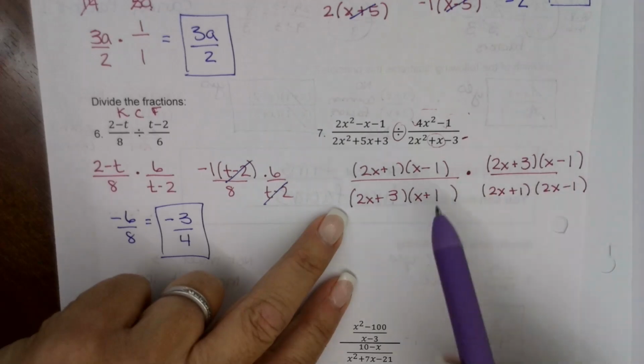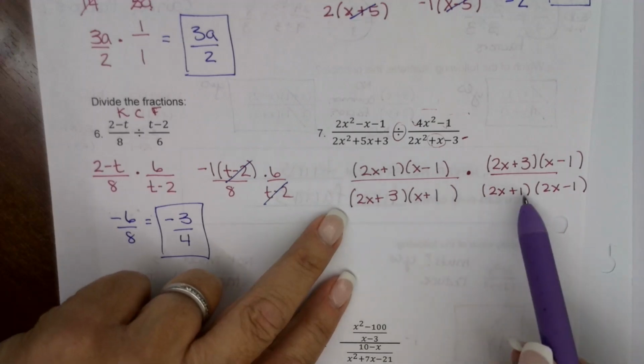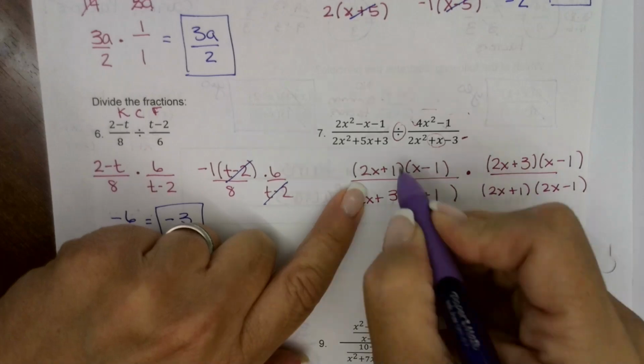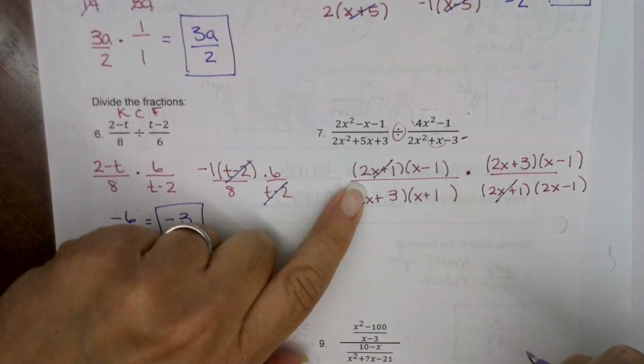So now I'm going to look at doing a little cross reduction here. So I have 2x plus 1 on the numerator and 2x plus 1 over here. So these two are going to go away.